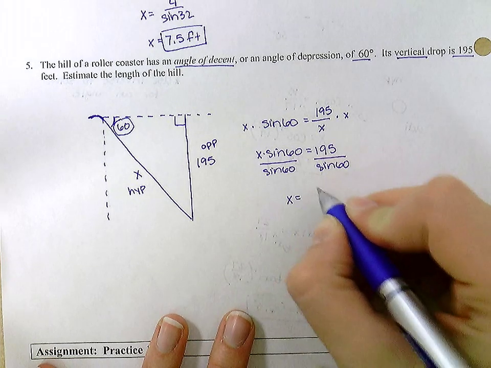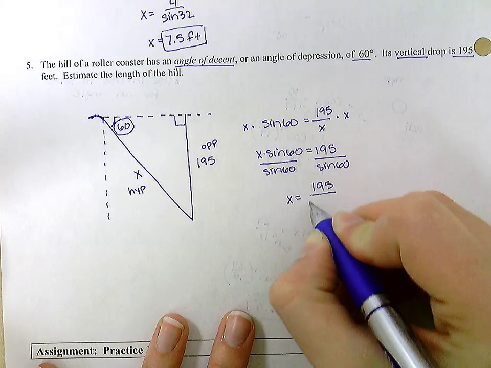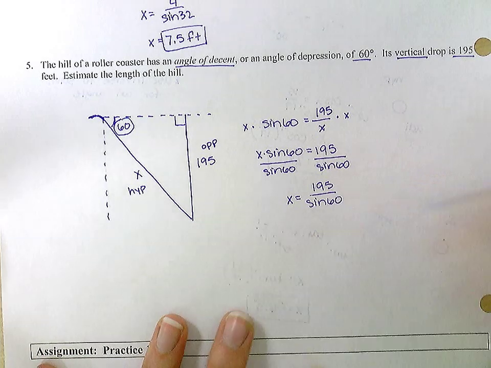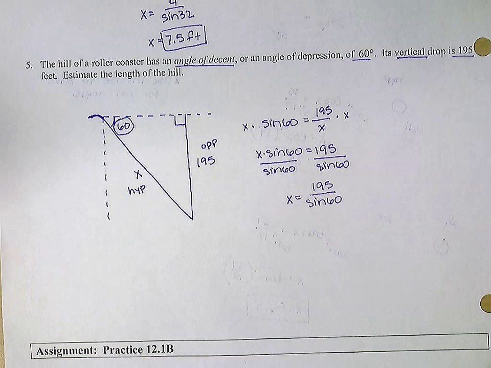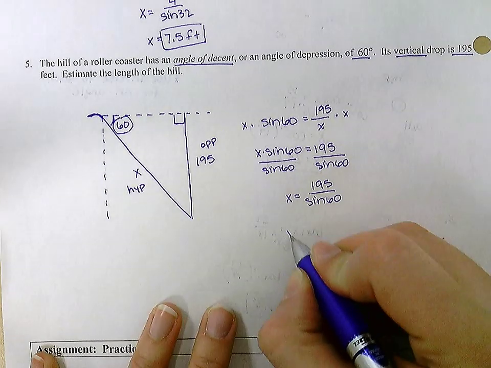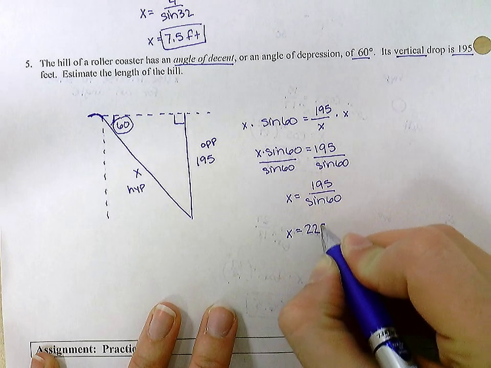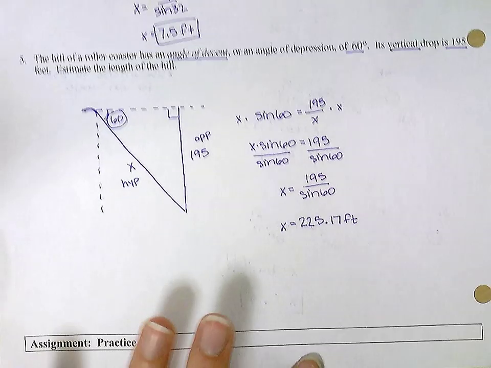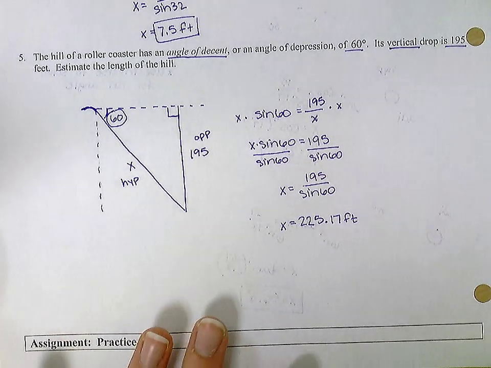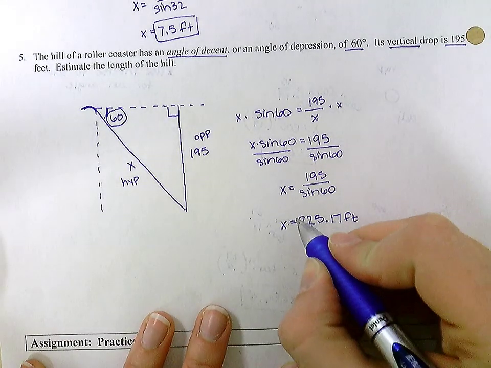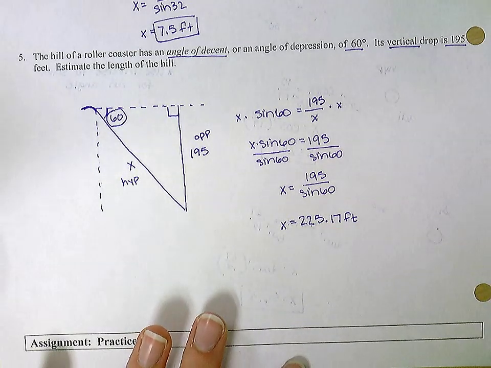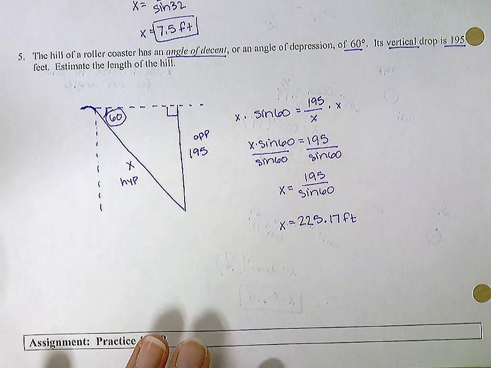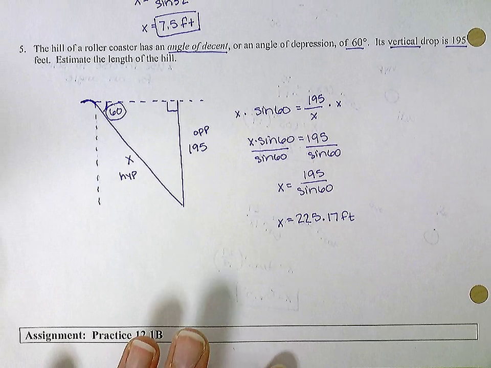So I end up with x is equal to 195 over sine 60. You can plug that into your calculator. I got 225.17 feet.